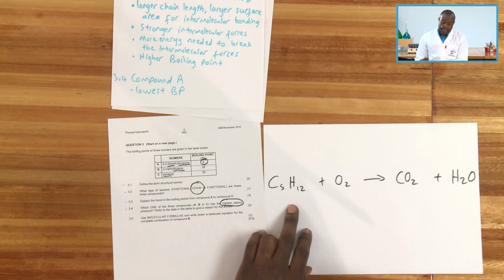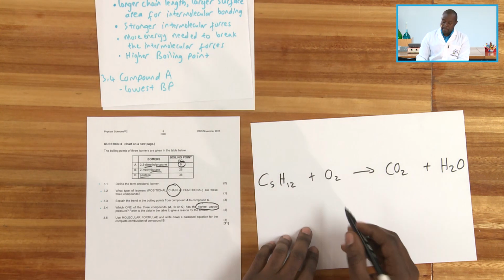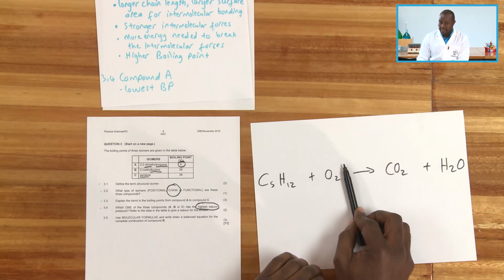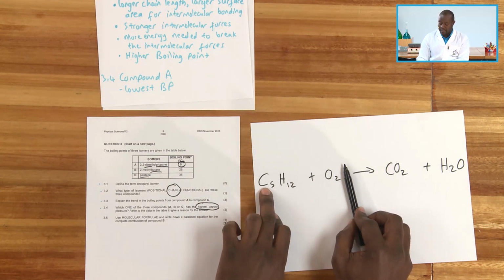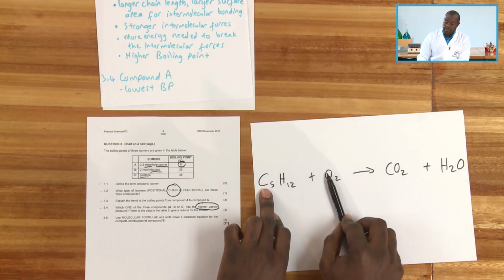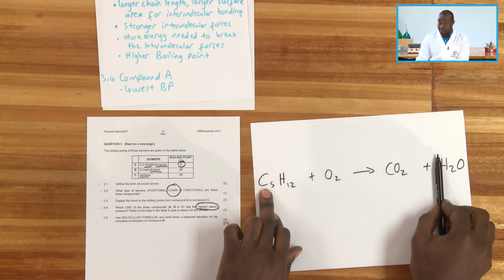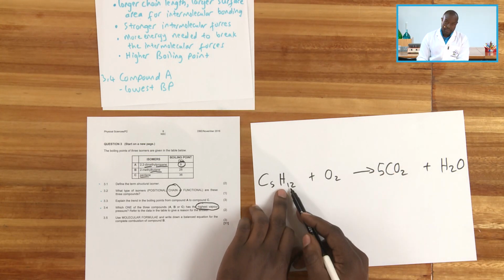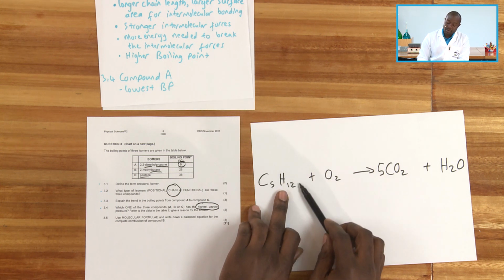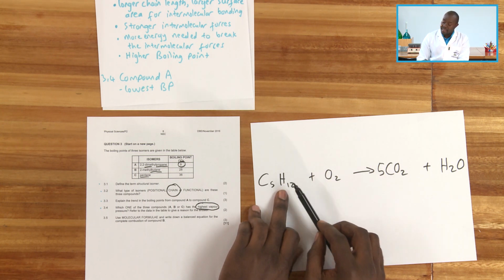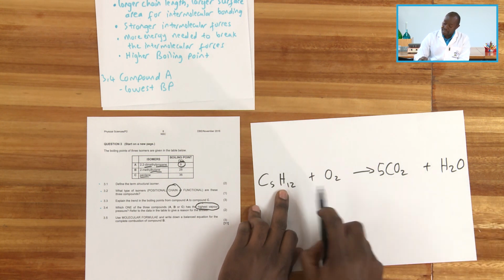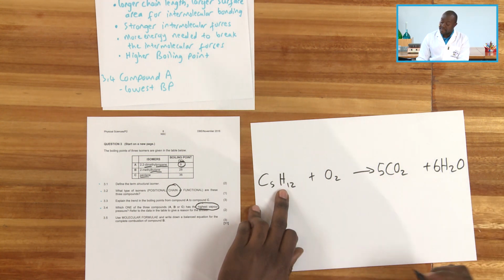To balance it, it's usually easier if you leave out the oxygen and balance the other atoms first. So we have got 5 carbons on the left hand side, which means on the right hand side you also need 5 carbons to balance the carbons. So we are going to add a 5 there. Then we go to the hydrogens. We have got 12 hydrogens on the left hand side, and on the right hand side we have 2 hydrogens. So we need to multiply those 2 by 6 to make them 12. So we are putting a 6 there.